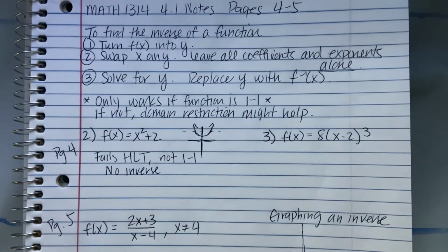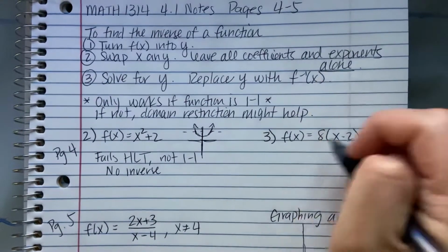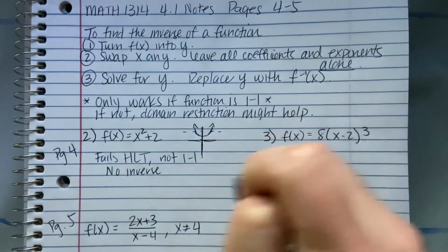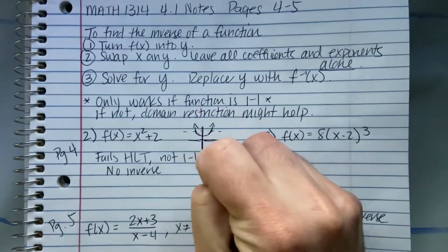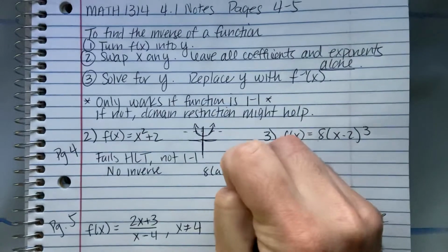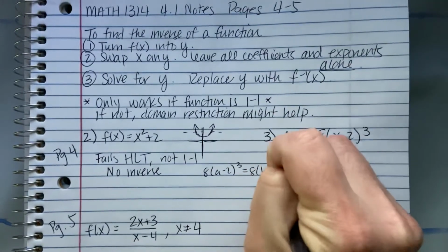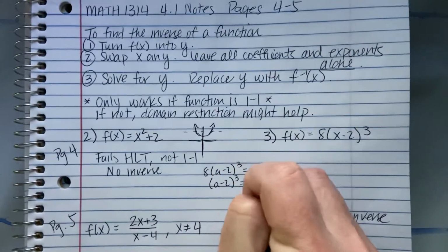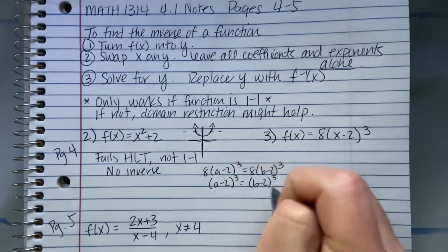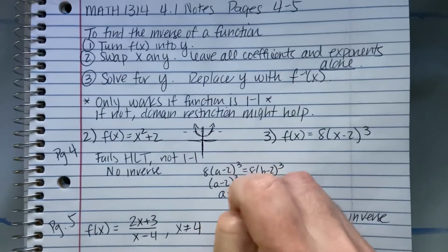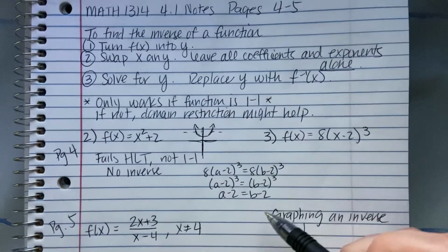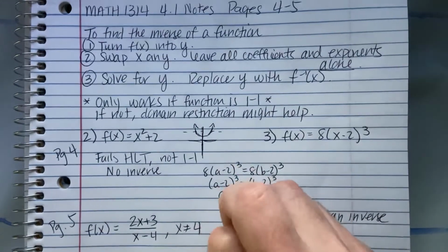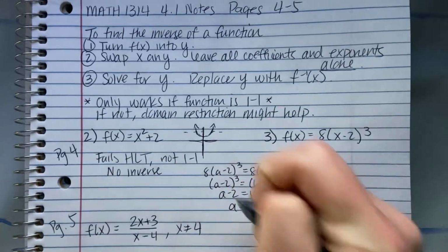Well, what about f of x equals 8 times x minus 2 cubed? To prove it's one-to-one, 8 times a minus 2 cubed needs to equal 8 times b minus 2 cubed. Divide both sides by 8. A minus 2 cubed equals b minus 2 cubed. Take the cube root of both sides. A minus 2 equals b minus 2. We don't get a plus or minus because remember a negative to an odd power is still negative. Add 2, a equals b. So this is one-to-one.